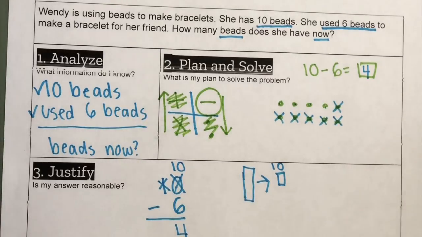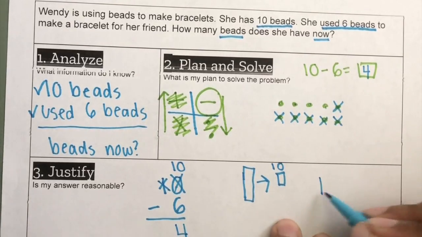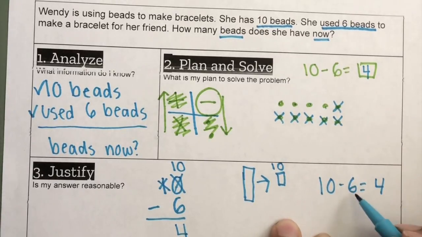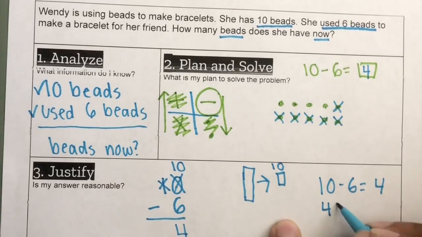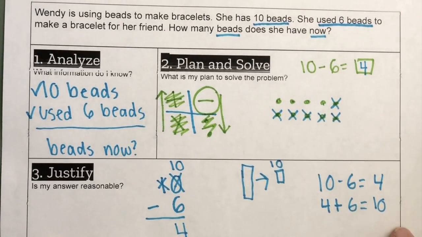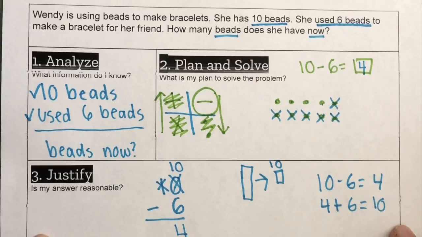So that is one way I could justify my answer, or I could have done the reverse operation. So like this, 10 minus 6 equals 4. I could also say, hey, if I add these together, I'll get back what I started with. So 4 plus 6 equals 10. So kind of like fact families. And that's just another way that you could have proved that this problem was correct.